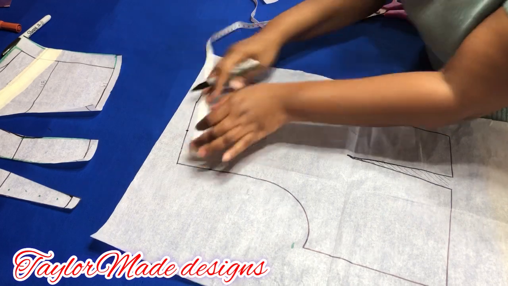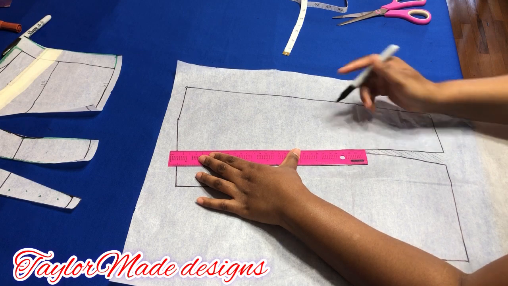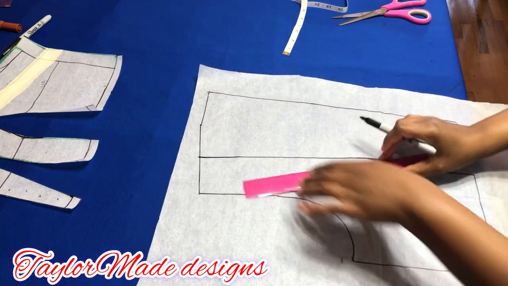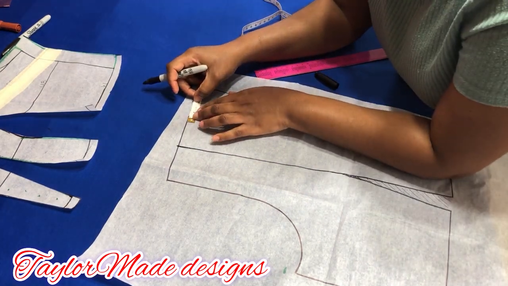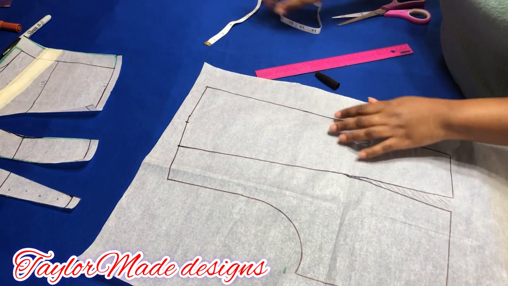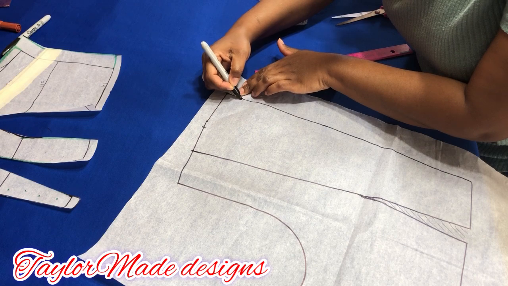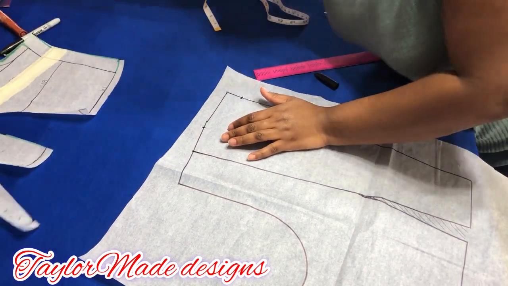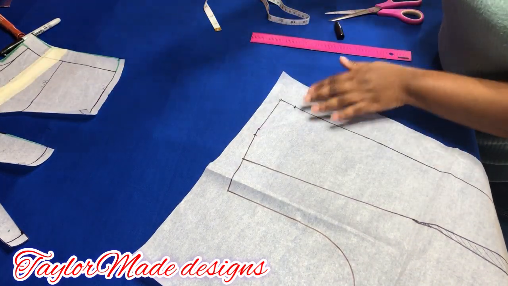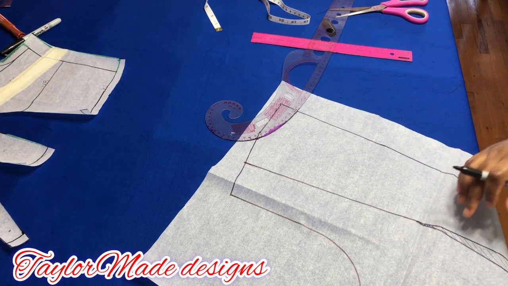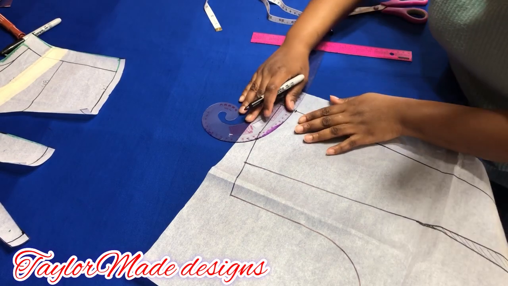Okay, right here. And I'm going to bring a line touching the dart tip right there. Okay, so remember we went over 3.5 inches for the neckline. You have to do the same. And I'm gonna come down 1 inch. Depends on you, what you want. And then you're going to draw a line here. You're going to make your curve.